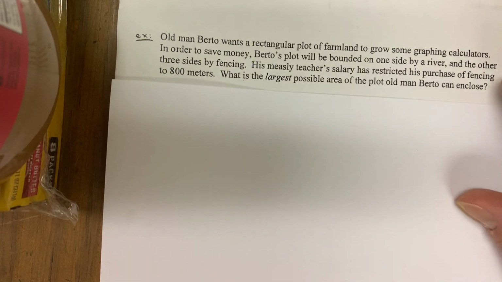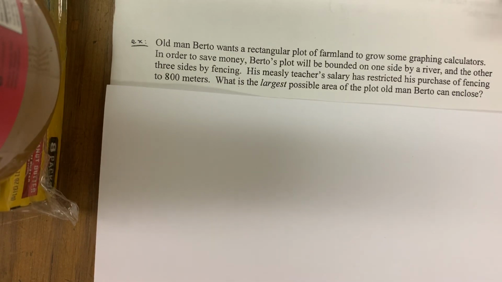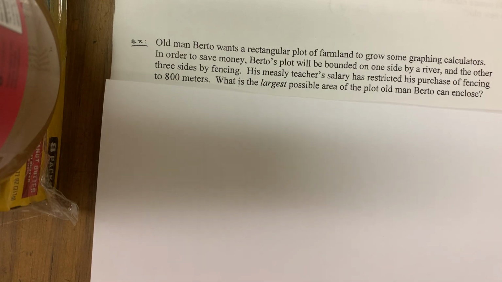I don't want to ruin my ditto right here, but check out Old Man Berto. Old Man Berto wants a rectangular plot of farmland to grow some graphing calculators. Okay, now obviously the guy's out of his mind here. You can't grow graphing calculators, but he means well.